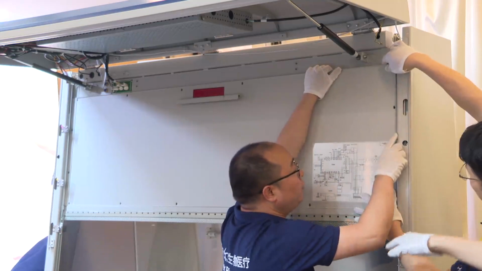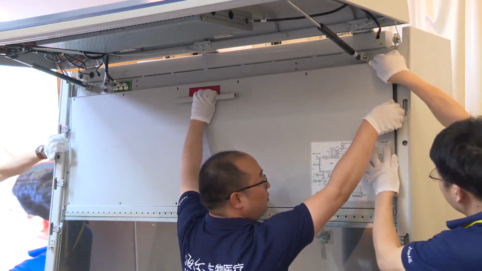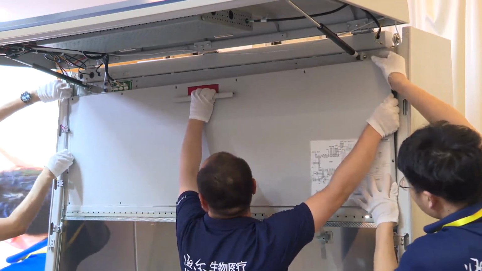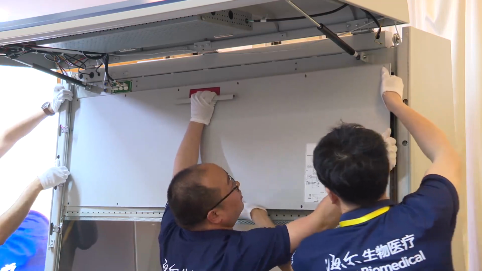Next, we can remove this cover plate. One side first and the other side later.